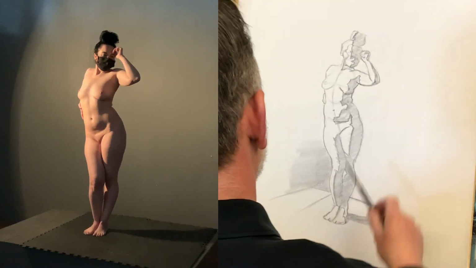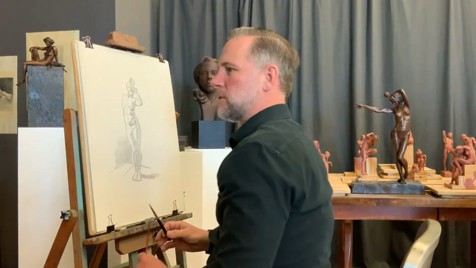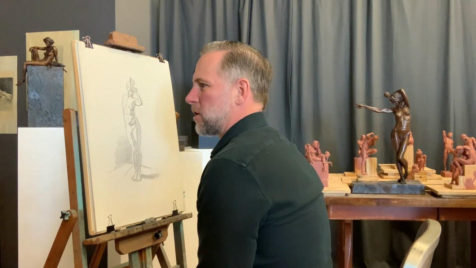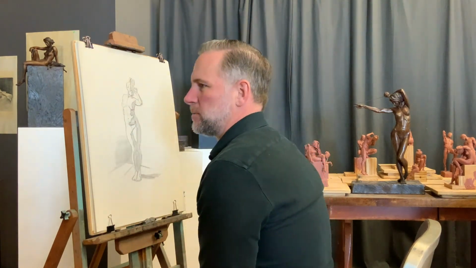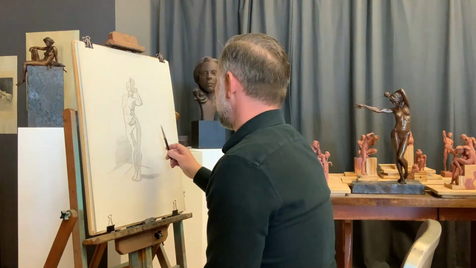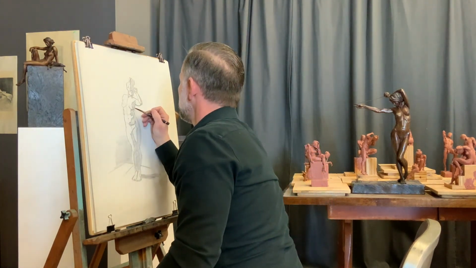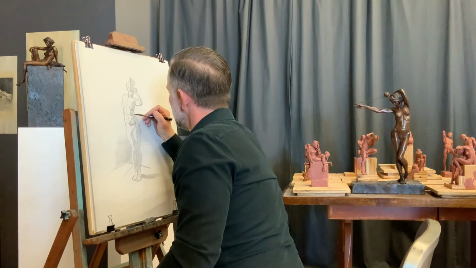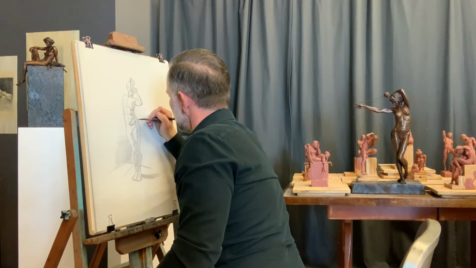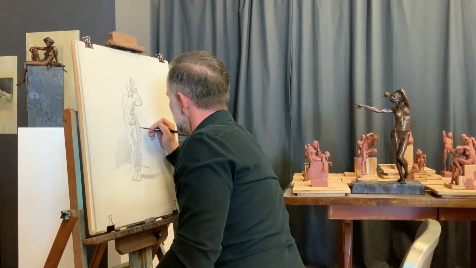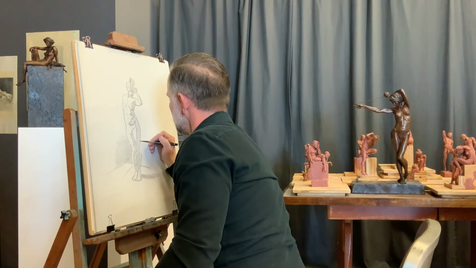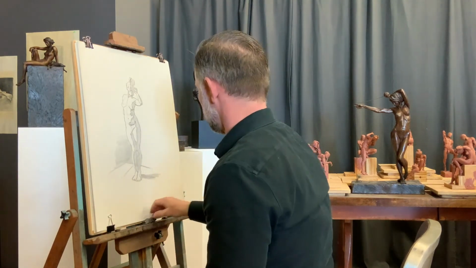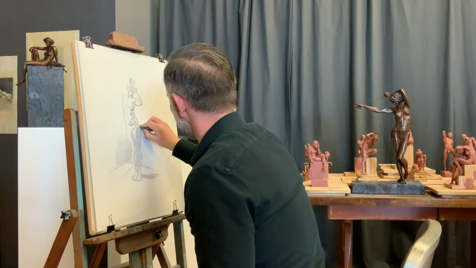So in terms of the light and the dark, I'm going to add a little bit of tone to the background to get this drawing to pop a little bit more. So what I'm going to do is clean up that edge a little bit, and define that a little bit more.